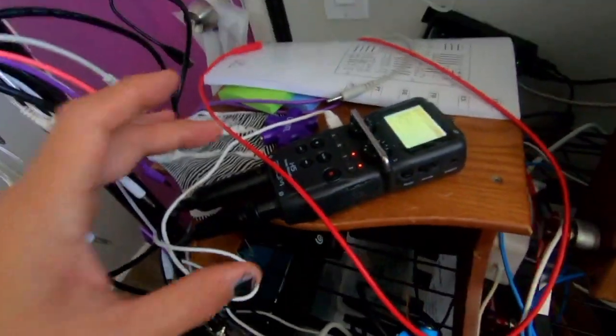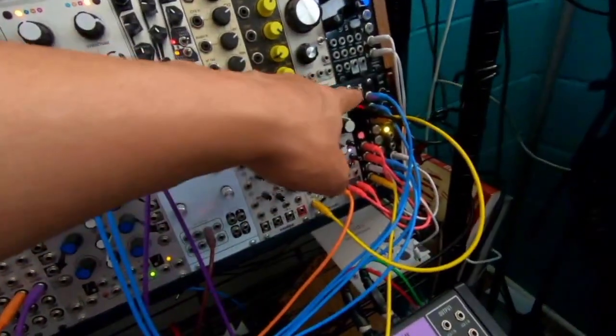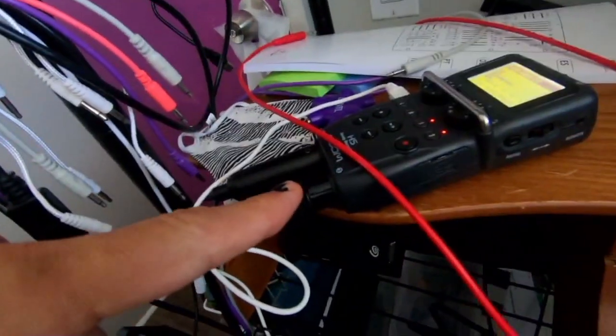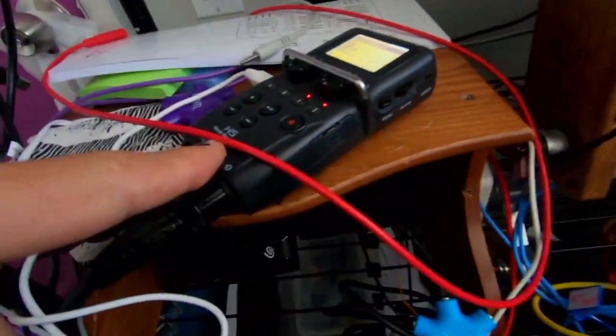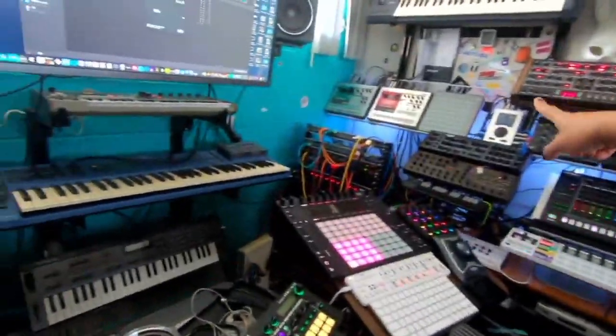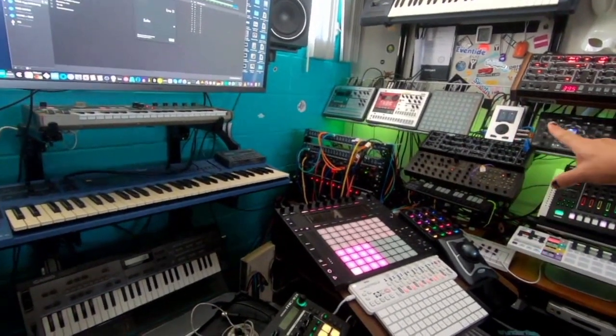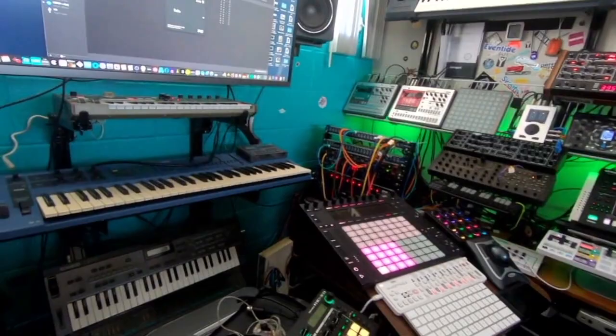So I've got the ES8 as one of my sound cards. The H5 is also considered my audio interface. And then my RME Babyface right there is my primary audio interface. And I have them all grouped in.